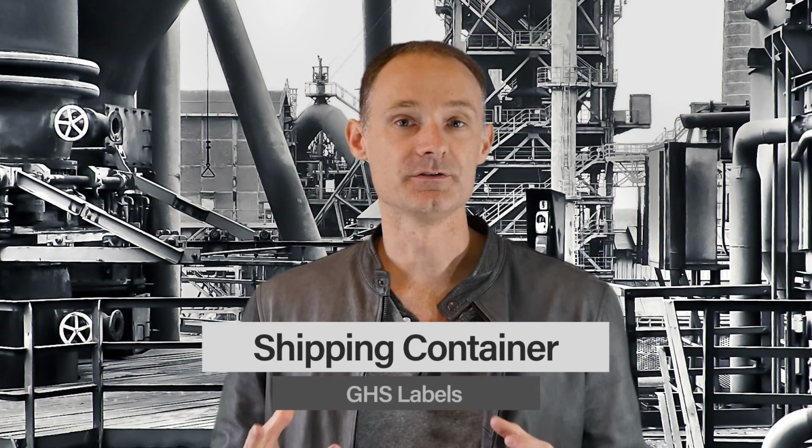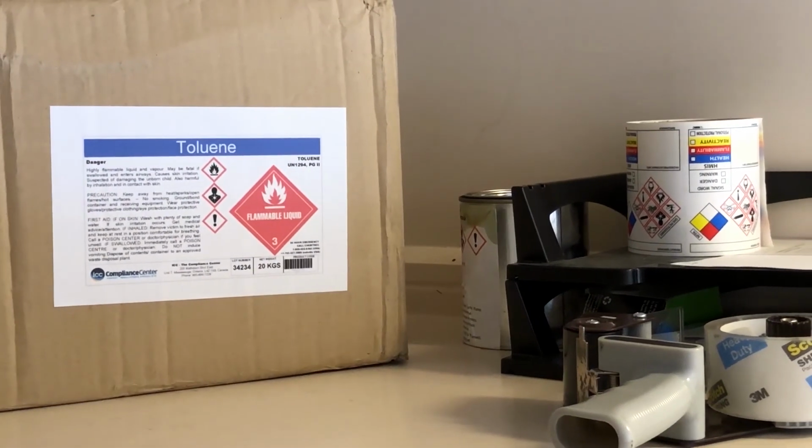And the first type of container is a shipping container. Chemical shipping containers are what the new Global Harmonized Standard regulations apply to when it comes to labeling chemicals. A shipping container is a box that you would load some chemicals into and ship off to a customer or receive from another facility. Shipping containers, they go in transit.